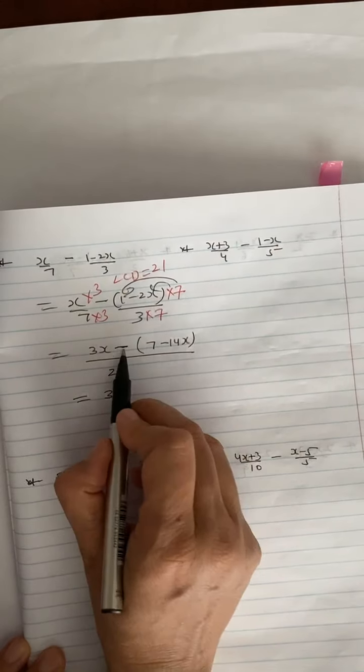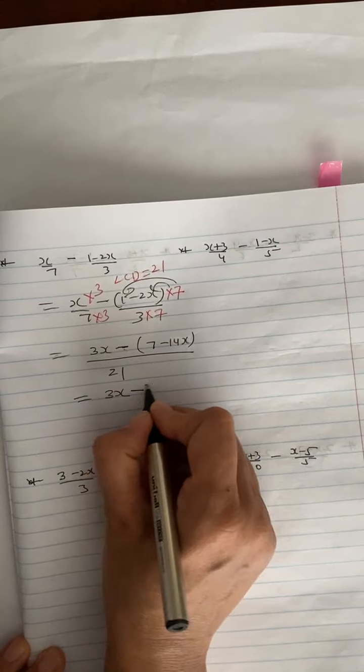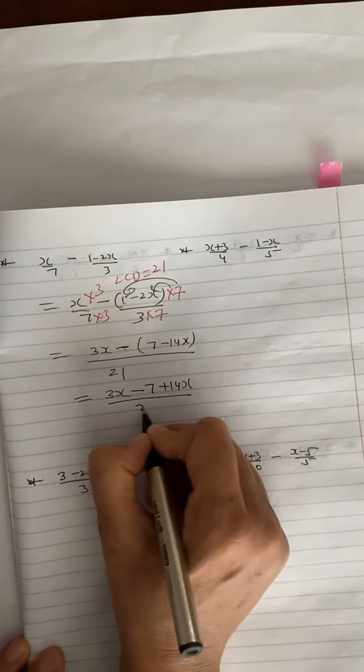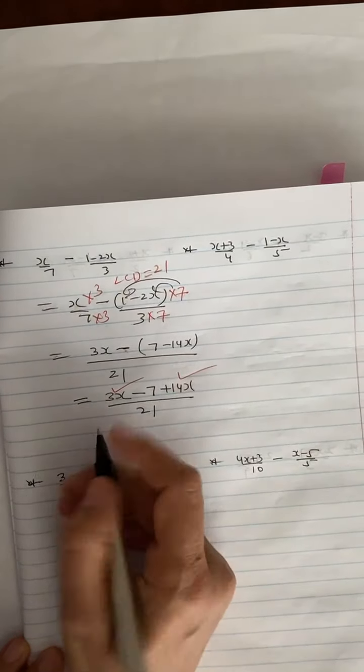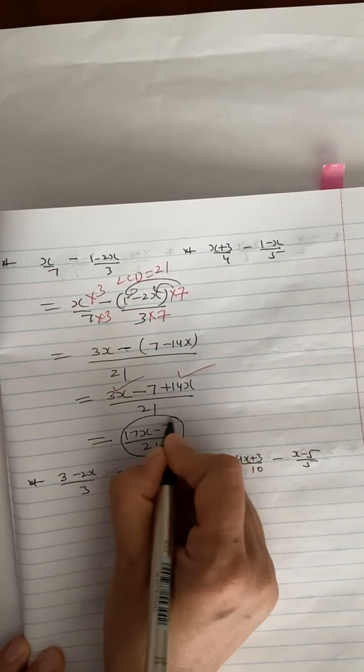And now when we open the bracket, it's going to change the sign. 7 is positive, but it becomes negative. This is minus, so plus 14x divided by 21. Like terms. So 17x minus 7 over 21.